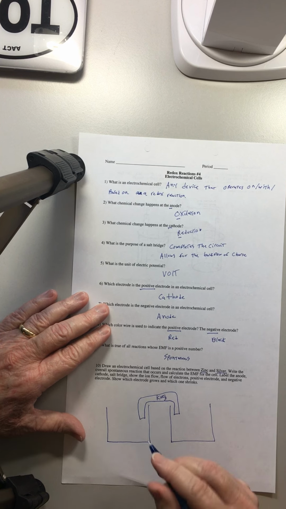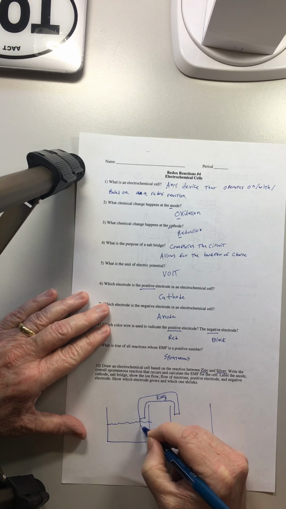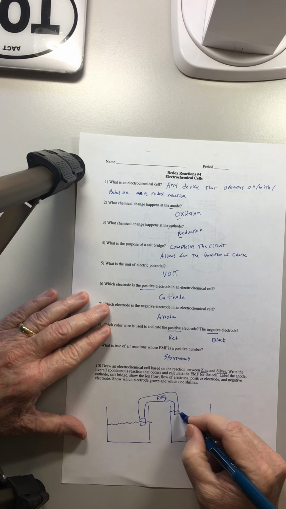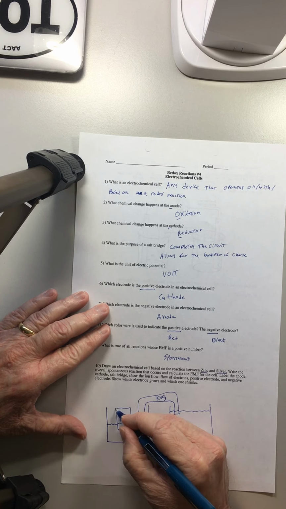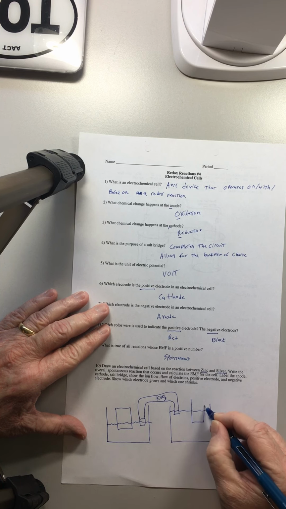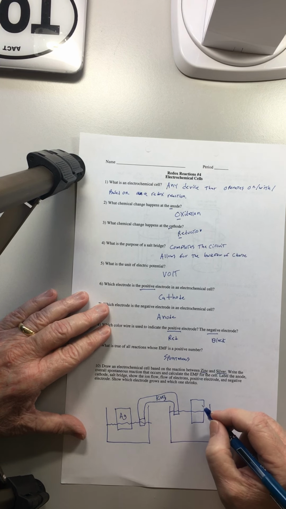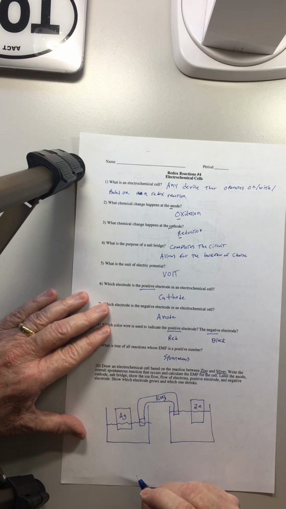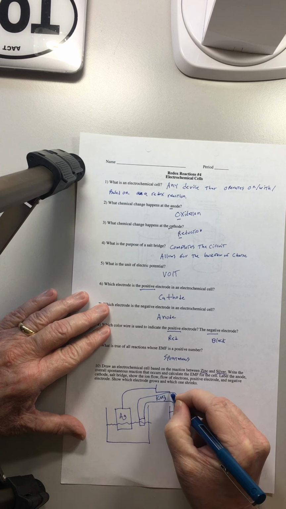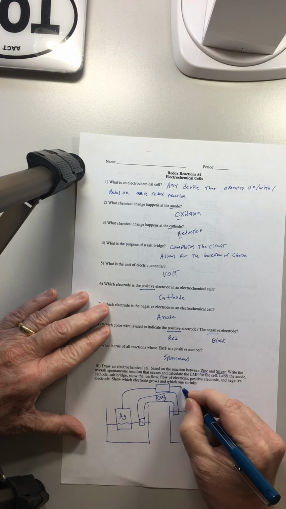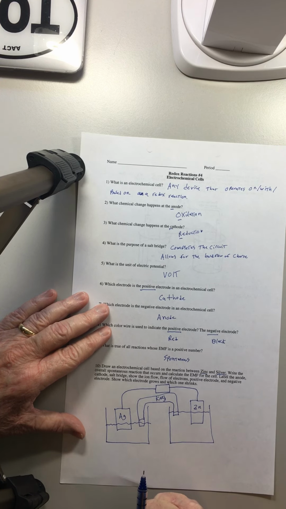Okay? So now, I need solution in both sides. The salt bridge extends down into solution, sorry. I need solutions in both sides. Over here and over here, I'm going to have a piece of metal. So we'll make this one the silver, and we'll make this one the zinc. And we will connect those pieces of metal with a multimeter. That'll just be typical wiring with little alligator clips on the end.